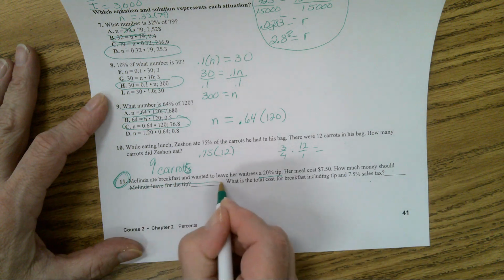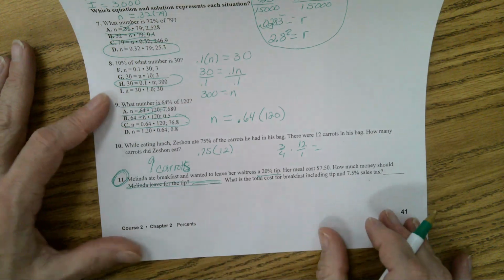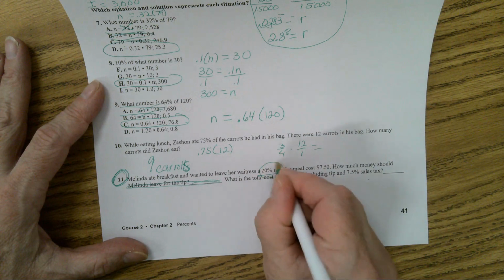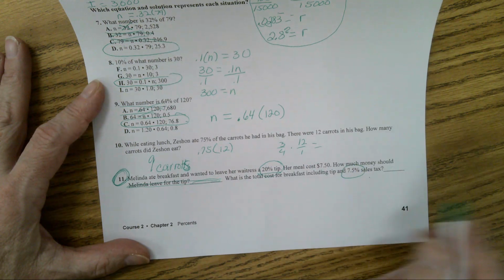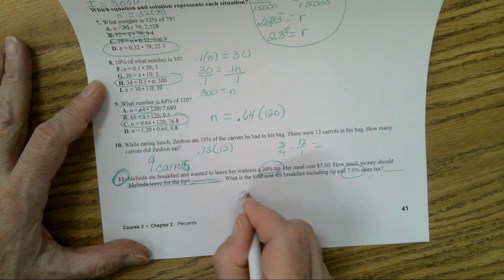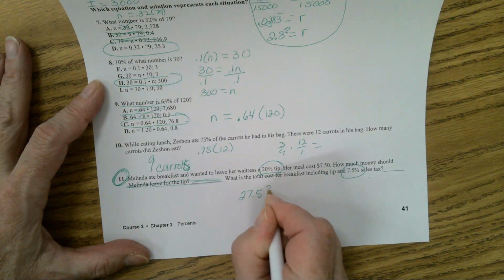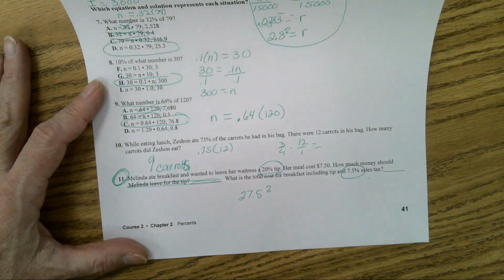We really don't need to answer that part. So you're going to take 20% plus 7.5%, which gives you 27.5%. Now, kids, I can add those because they're both percents.